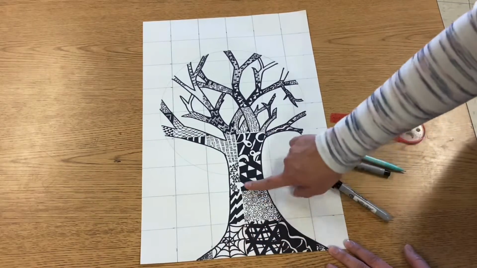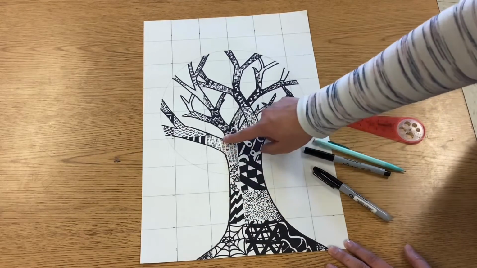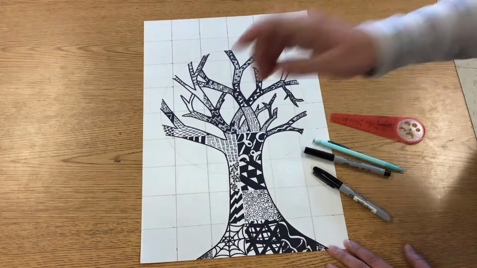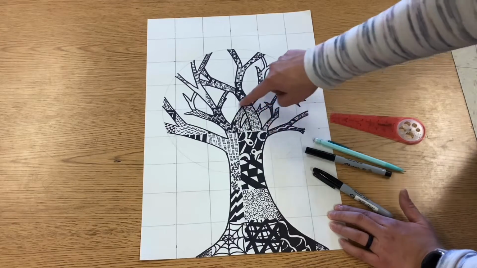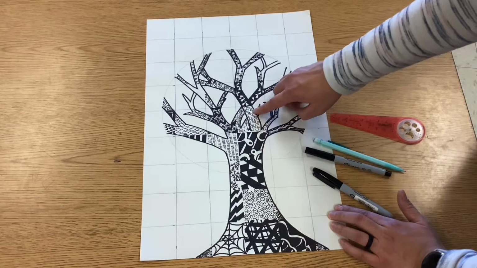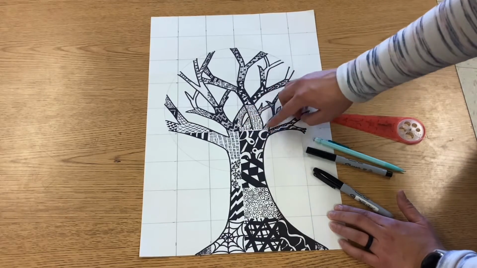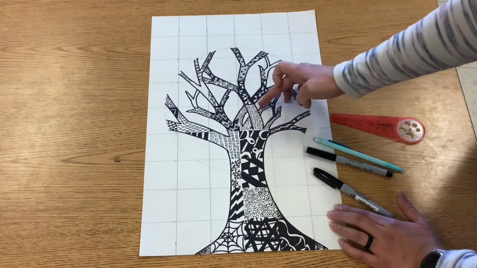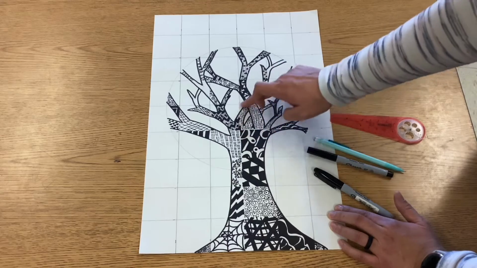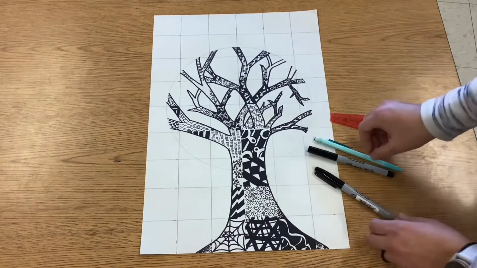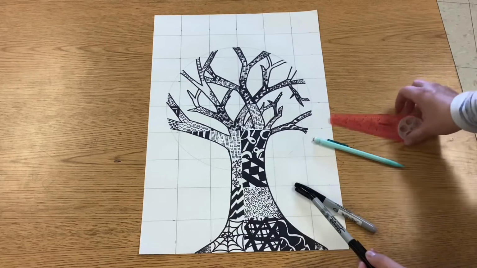If you can see down here, that's these full blocks of the same Zentangle. But once you get up here, when there's more branches, you're still gonna wanna keep the same Zentangle for the whole square. You can see that there's 1, 2, 3, 4 different branches here, and they all have the same Zentangle in the square, and then once you hit the edge of the square, it changes to a new Zentangle. Okay?